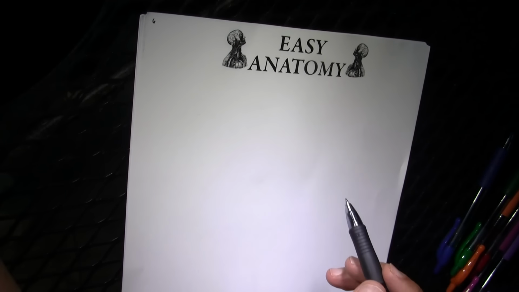Welcome to Easy Anatomy. I'm going to talk to you today about the anatomy of the spinal cord, and we'll touch base on some of the ascending and descending pathways, not in detail, but just general outlines.